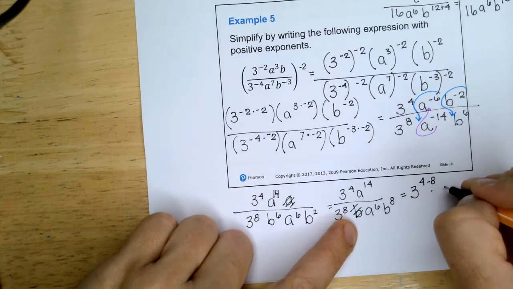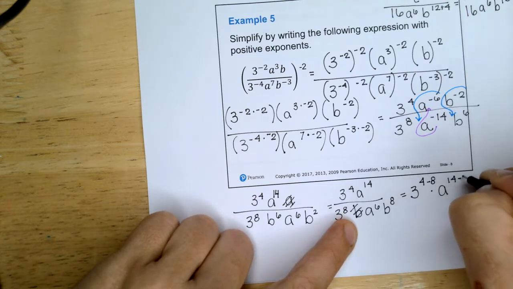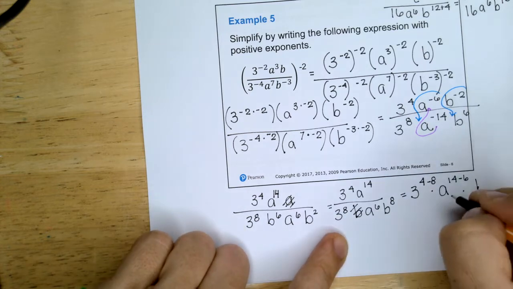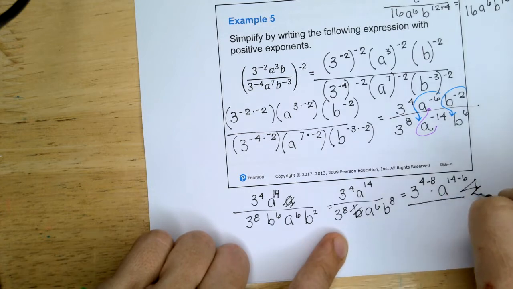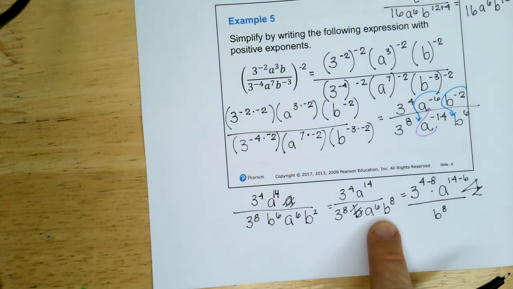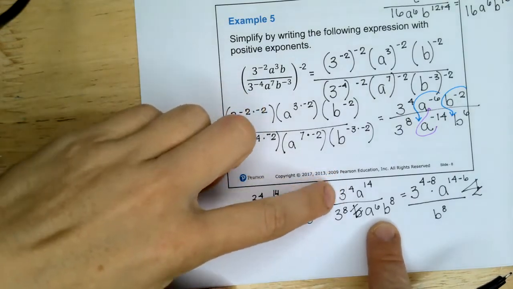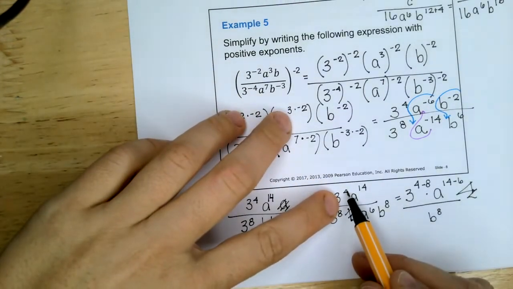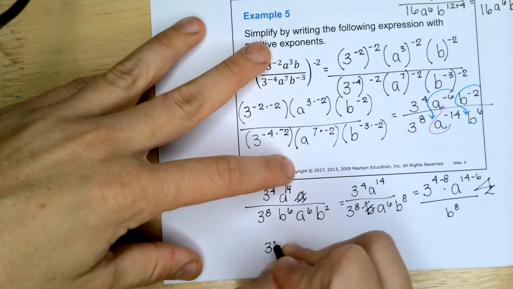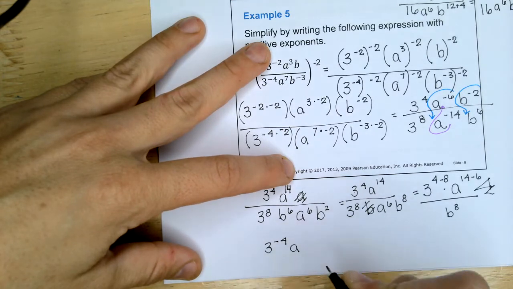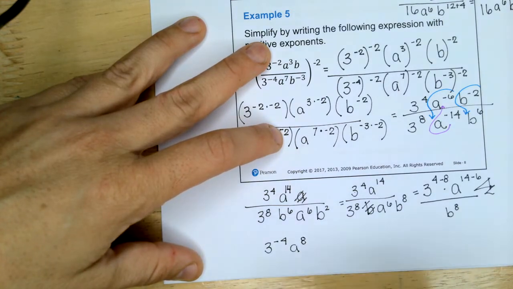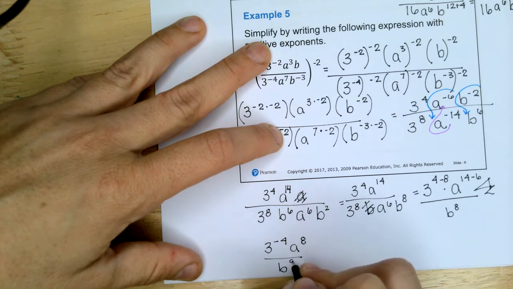Okay. Times a to the power of 14 minus 6 over b to the 8th, because the only b is below the fraction bar. Good. So what I used here was the quotient rule, where you take m and subtract n if the bases are the same. So that becomes 3 to the power of negative 4 times a to the power of 8 over b to the power of 8.